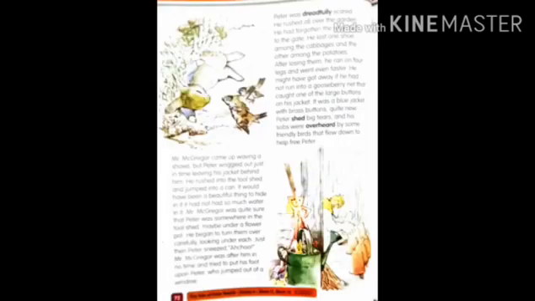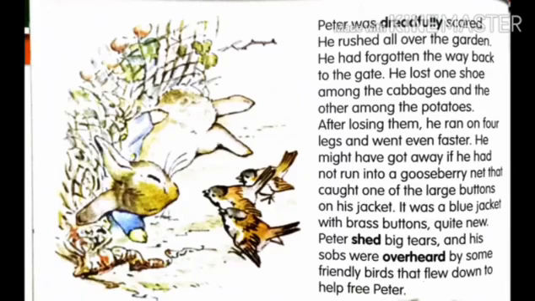Now can you see? Let us read the first paragraph. Peter was dreadfully scared. He rushed all over the garden. He had forgotten the way back to the gate. He lost one shoe among the cabbages and the other among the potatoes. What is the meaning of dreadfully? If you see the word next to it, scared, you know that scared means frightened. So dreadfully scared means more frightened, very much frightened, extremely frightened.